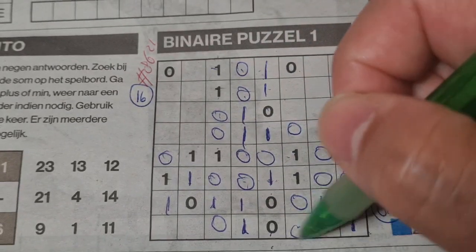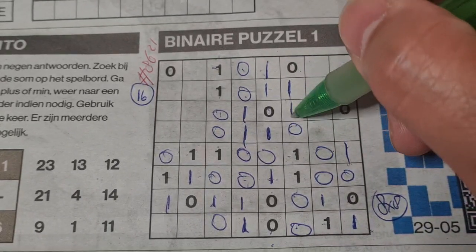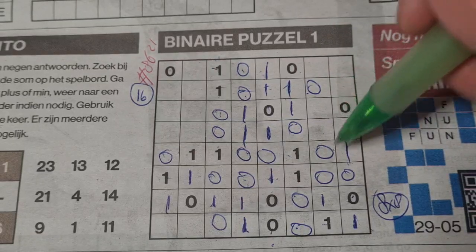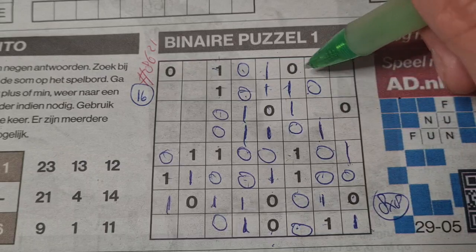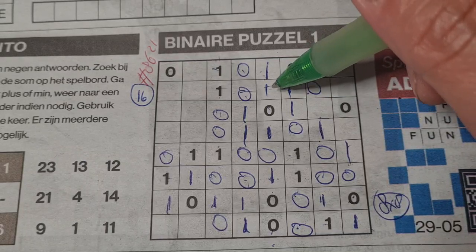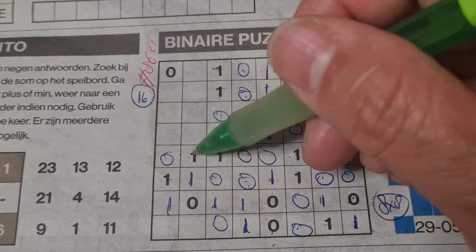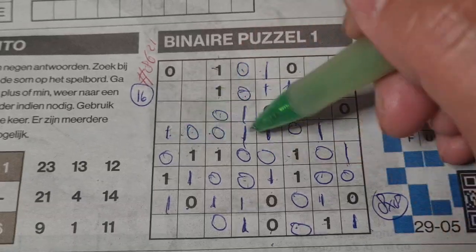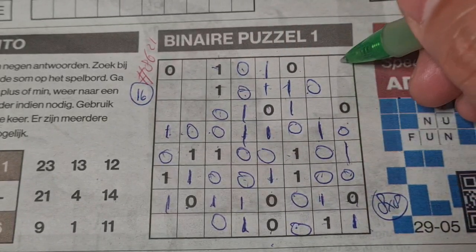Double one, here no, there no. 4 O's we have here, so the rest are 1s. Double one, here no, there no. Double O, here 1, there 1. Double one, here no, there no. Double O, here 1, there 1. 4 ones we have here, so the rest are O's. 4 O's we have here, so the rest are 1s.